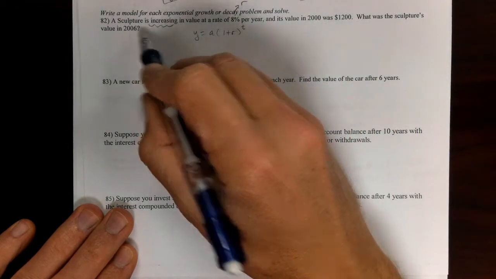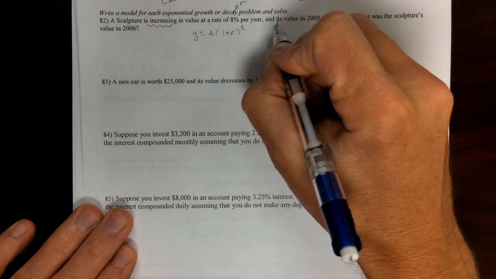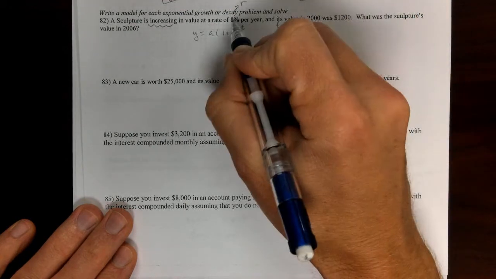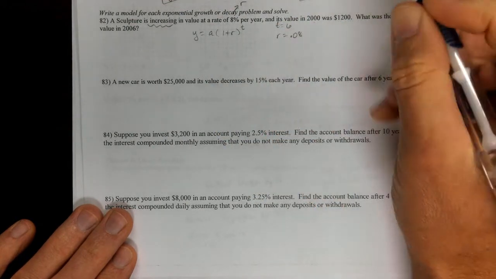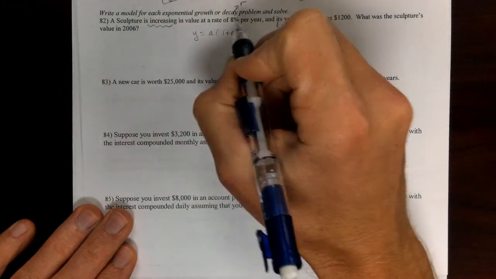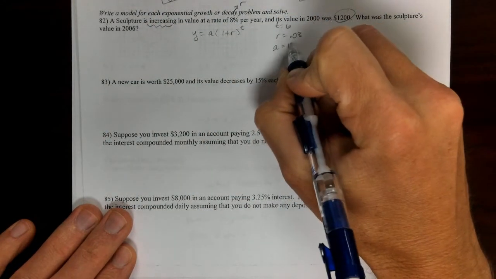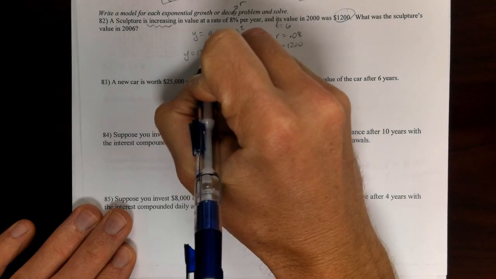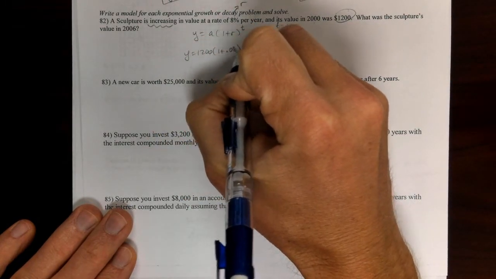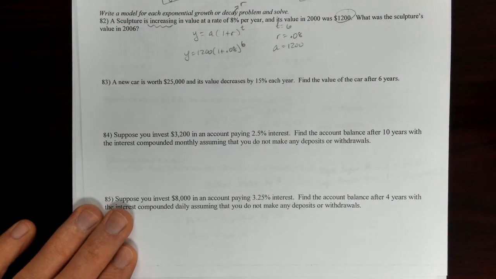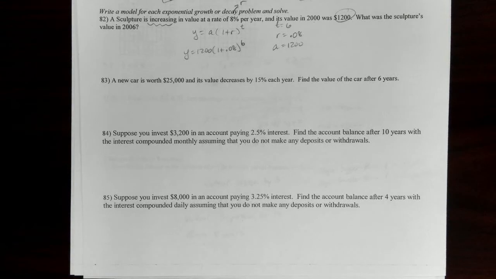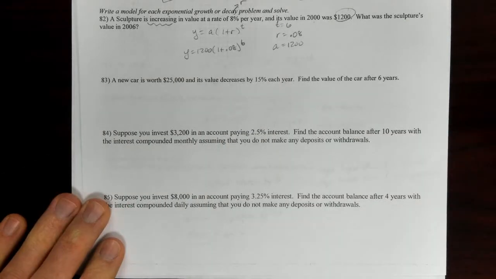Time is going to be the difference between 2000 and 2006, so 6 years. So t equals 6 years. Rate is going to be 8%, so in decimal form 0.08. A is going to be my initial value of 1200. So we have y equals 1200 times 1 plus 0.08 raised to the 6th. Now all you're going to do is plug it in the calculator. We've got 1 plus 0.08, so 1.08. We're going to raise that to the 6th power and multiply that by 1200. So my answer is $1904.25.